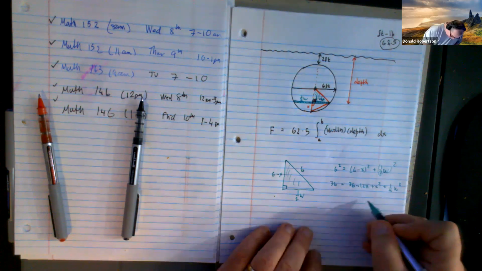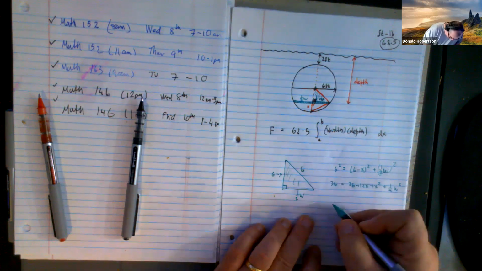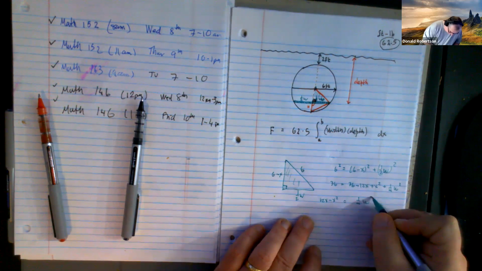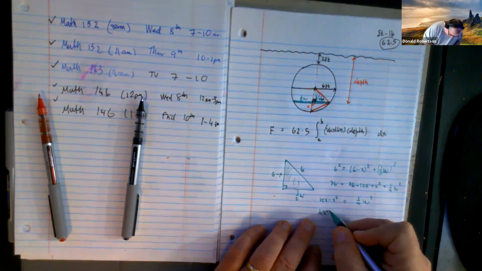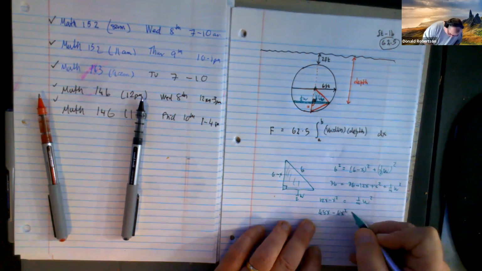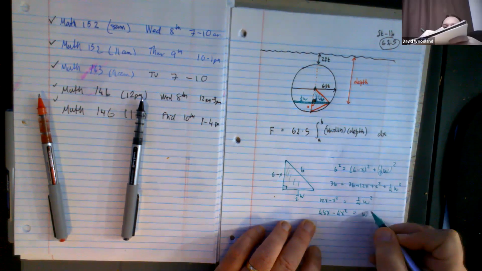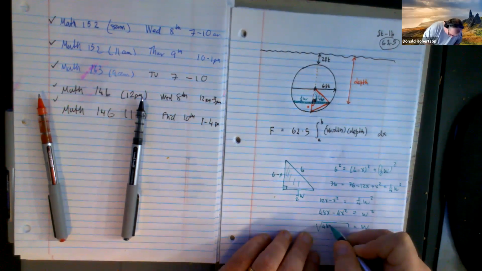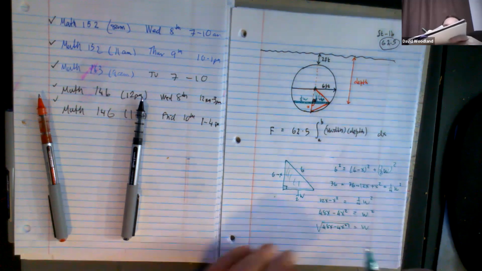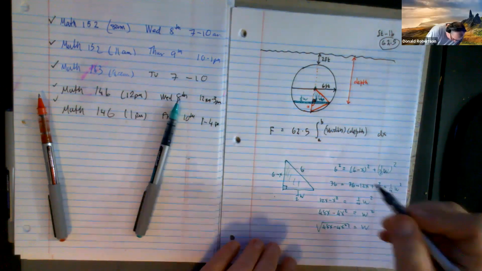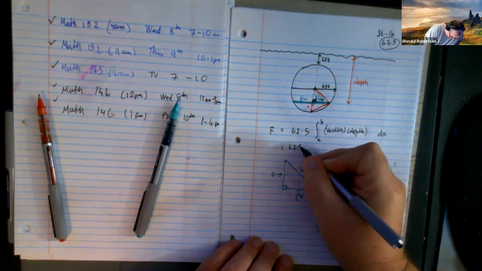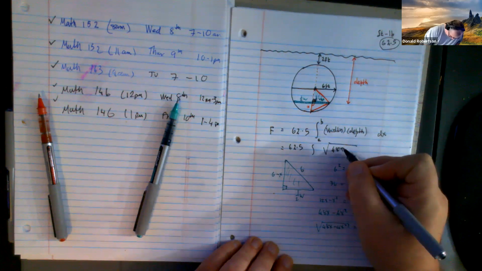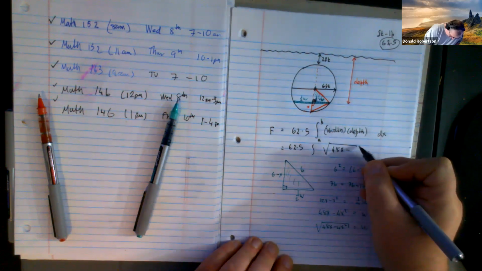So what do I get? If I subtract this and this and this, I get 12x take away x squared, which is 1/4 W squared. And I get 48x take away 4x squared is W squared. And so W is the square root of that guy. So I know the width. It's the square root of 48x take away 4x squared.